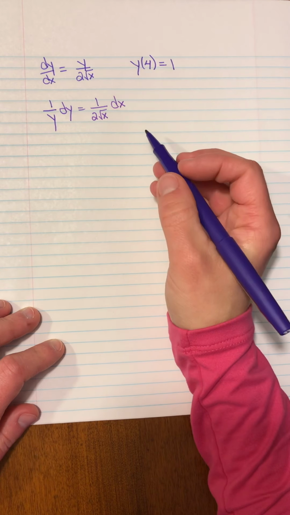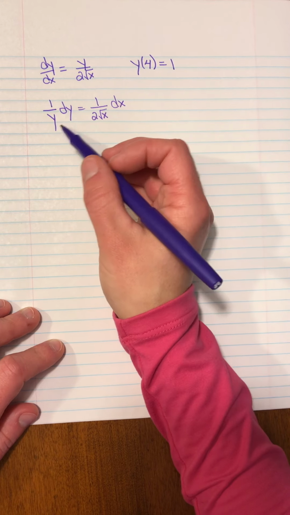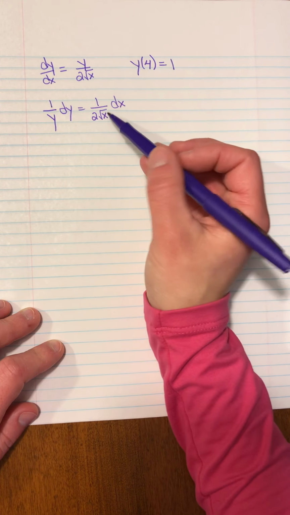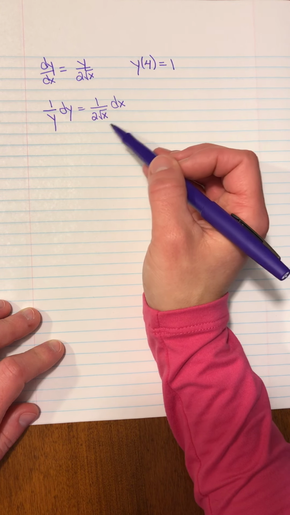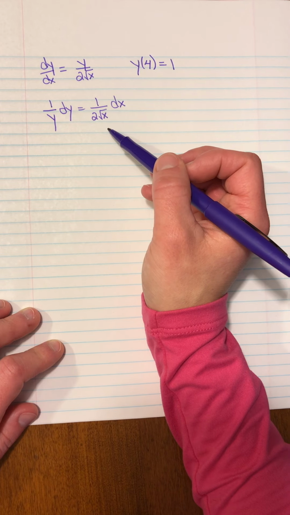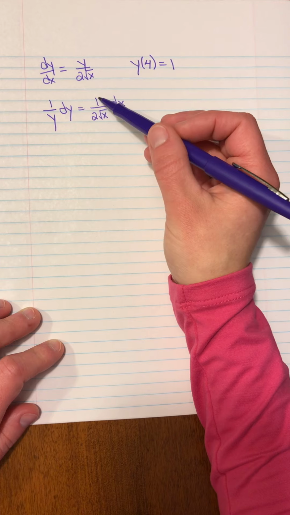All right, now at this point, we want to rewrite it so that we can take the antiderivative. This side is already pretty straightforward, so I don't need to worry about rewriting that. It's this side that I saw a bunch of silly little mistakes with the rewriting of it. So I want to just point that out. This is 1/2, 1 over 2.